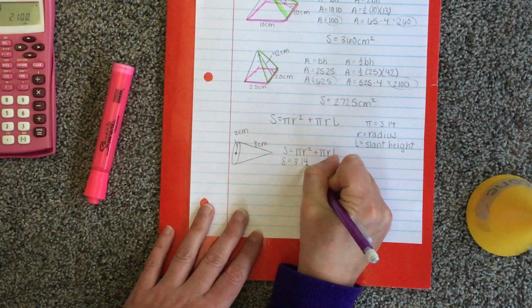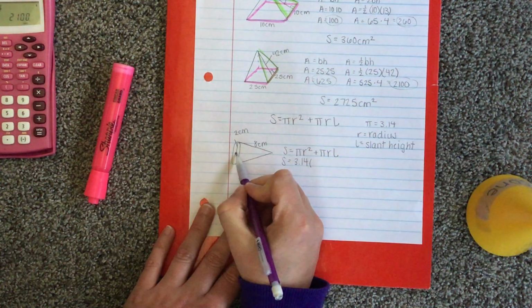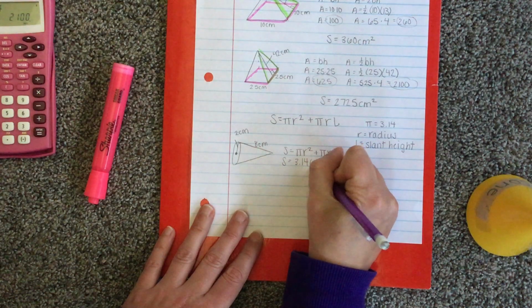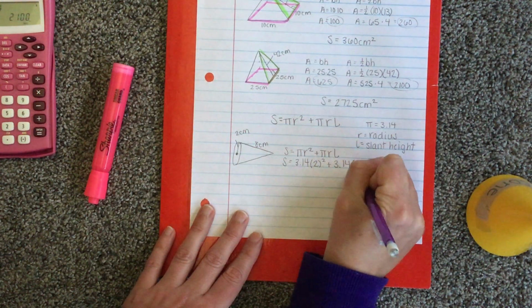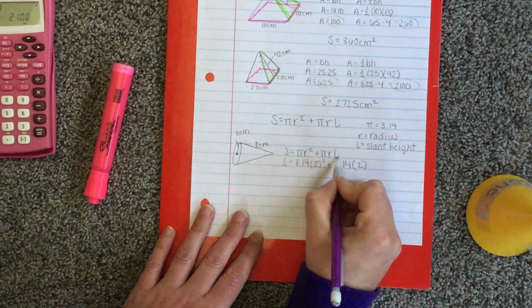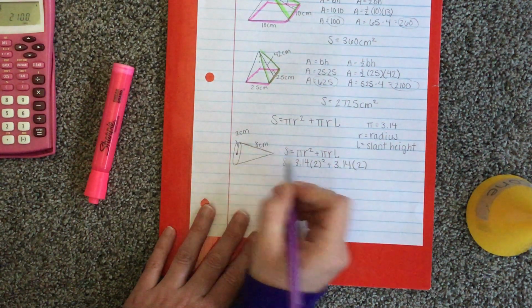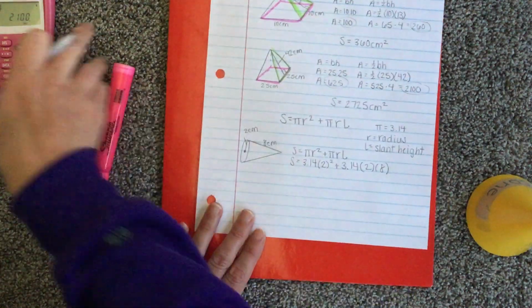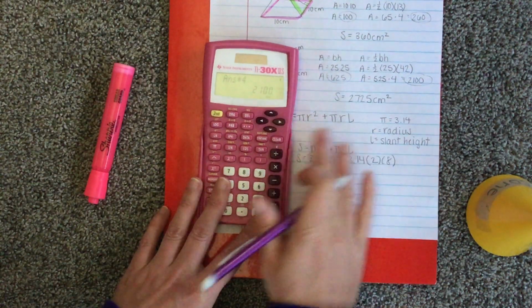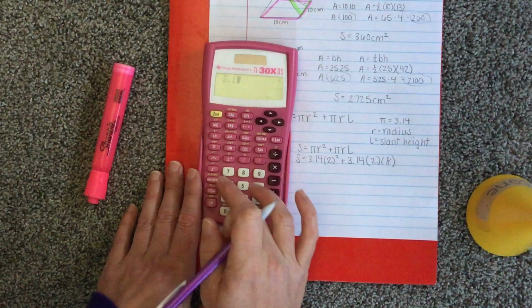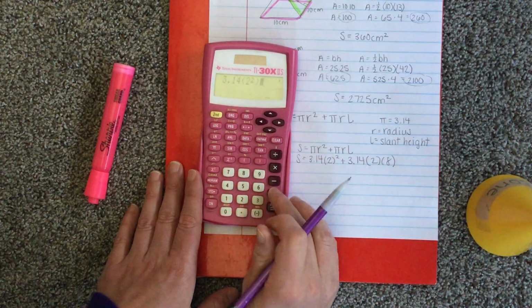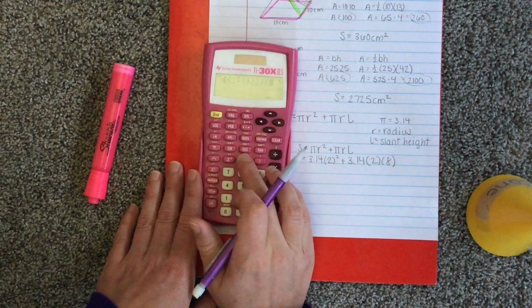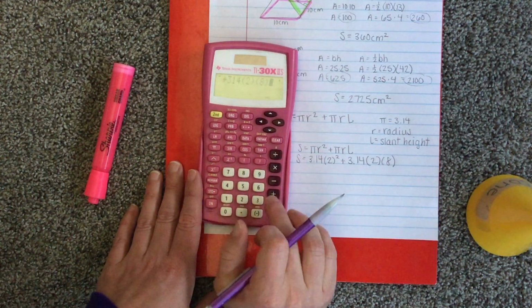3.14 replaces pi. The radius is from the circle to the center. L is slant height. This is the slant height. I'm going to plug that right into my calculator. 3.14 times 2 squared plus 3.14 times 2 times 8.